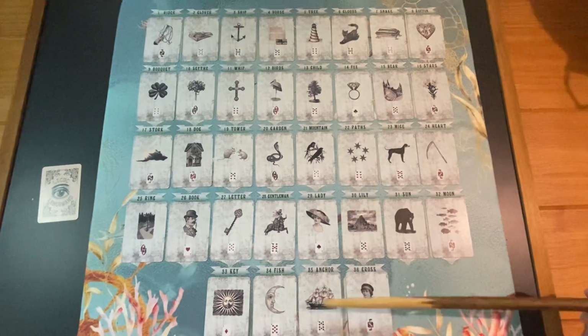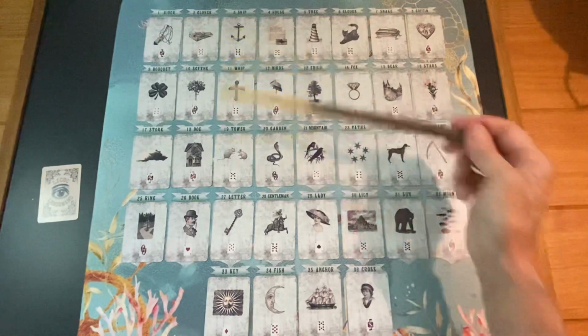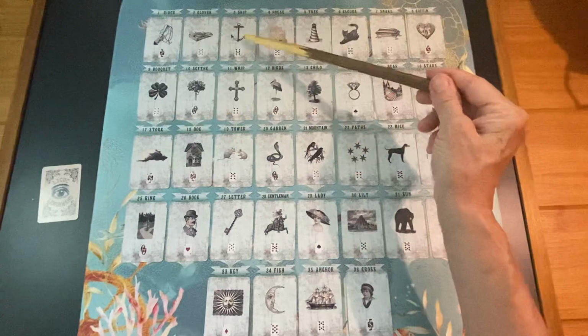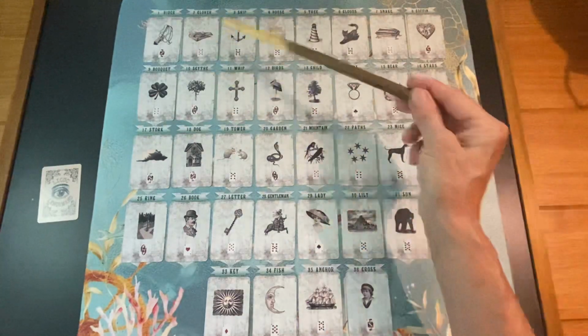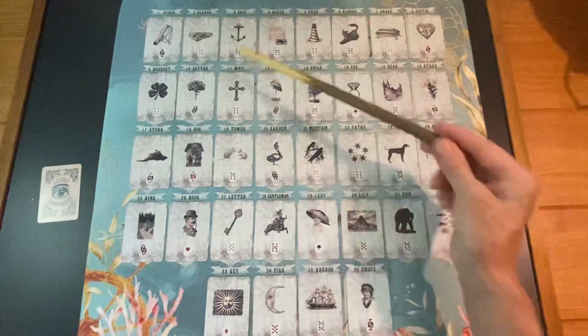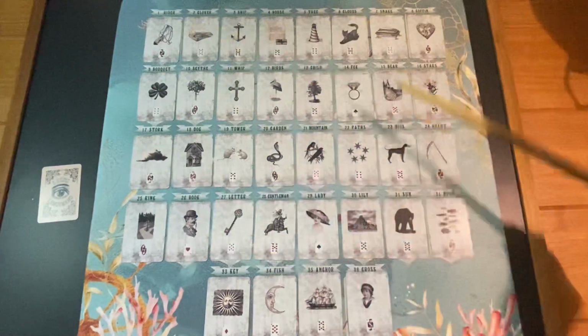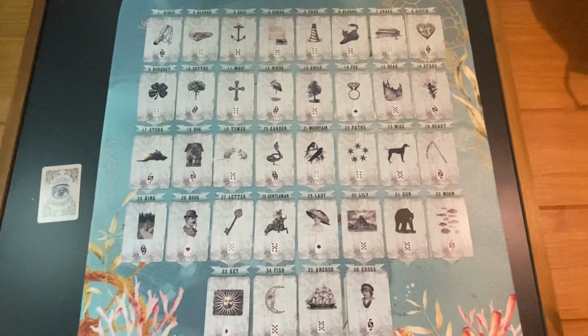So while ship and anchor are both positive cards, right? The ship is heading toward your goal. The anchor is reaching it. That's when you drop your anchor. But we can say that it's still distant. She's still longing. She's still far away from it. And that ties right in with the whole shebang.